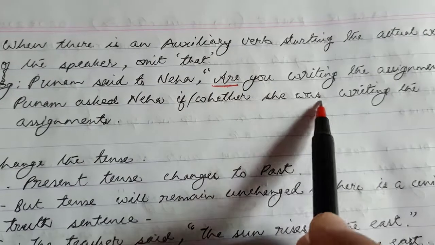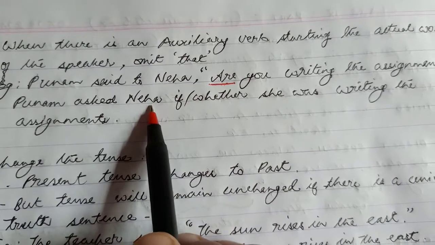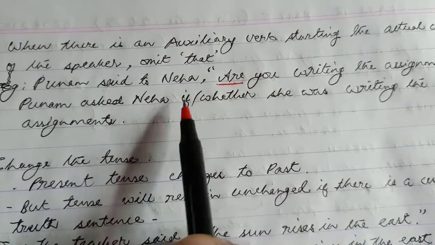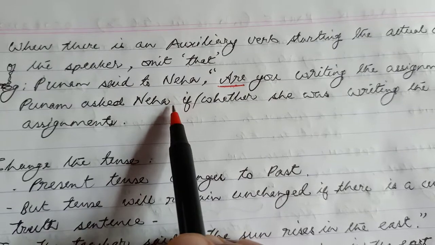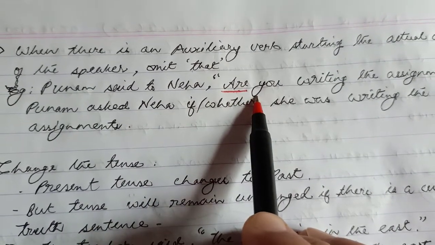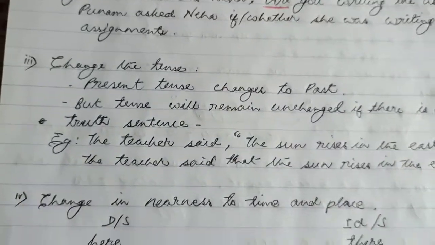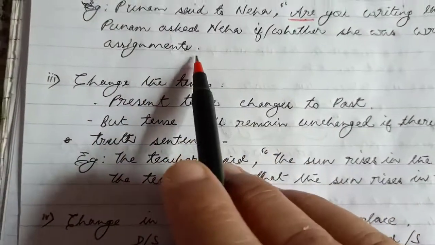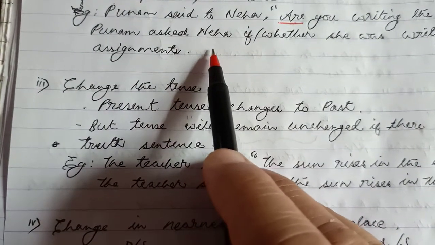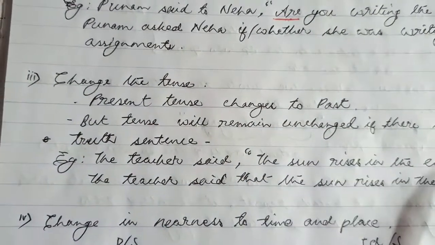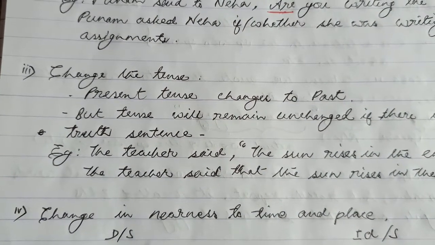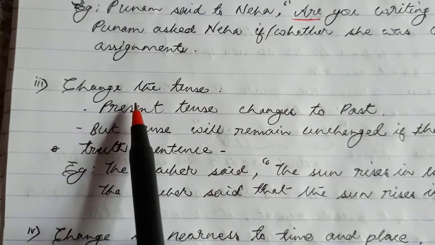And we have not used that. "Poonam asked Neha that if or whether she was writing the assignment" should be wrong, because we are told by the rule that we should not use that when there is an auxiliary verb starting the actual words of the speaker. Okay, now move on to the next rule. So hope you have understood these three reasons where we are not using that. Leaving these three reasons, we are using that in the indirect speech. Now let's move on to the next.